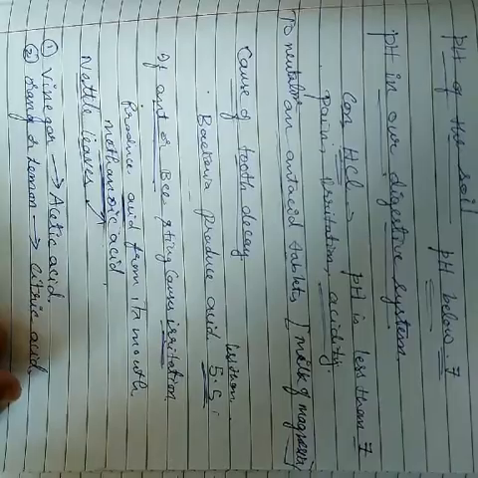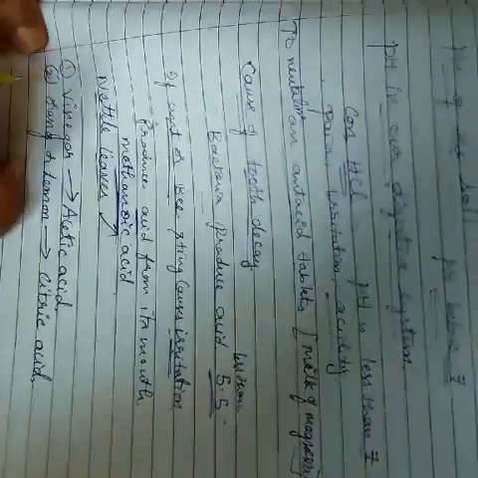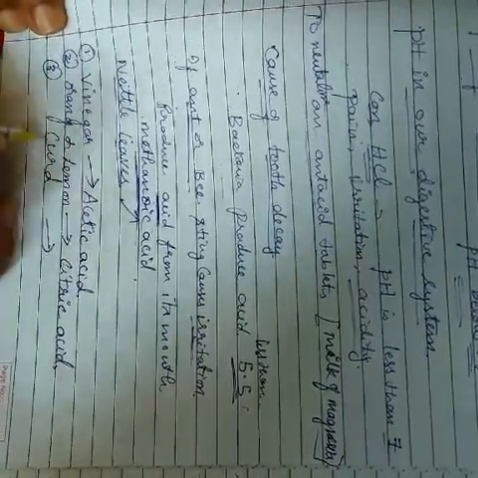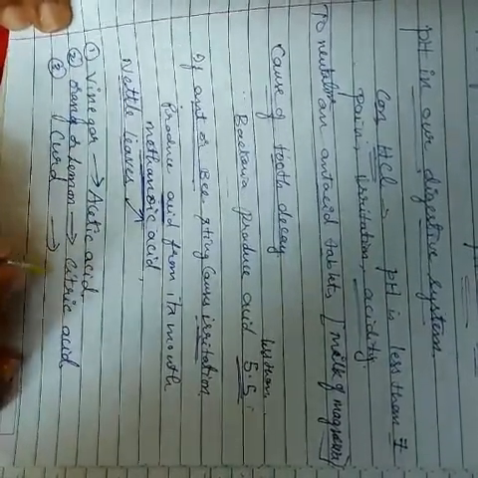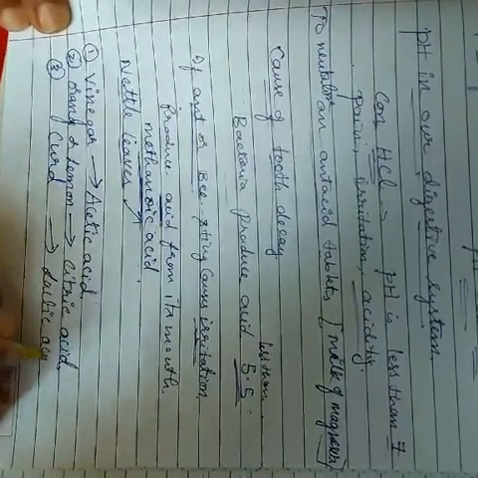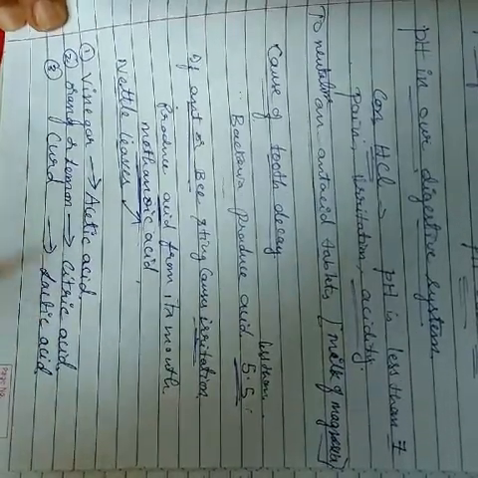Curd, or sour milk, consists of lactic acid, so the taste of curd is sour.